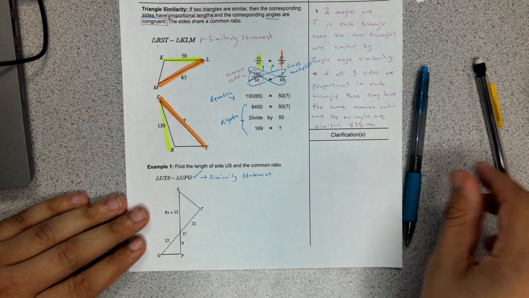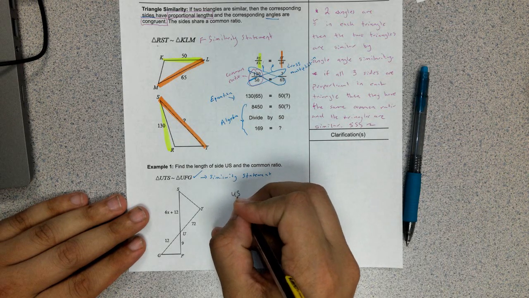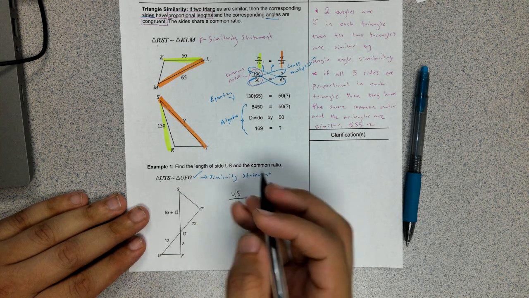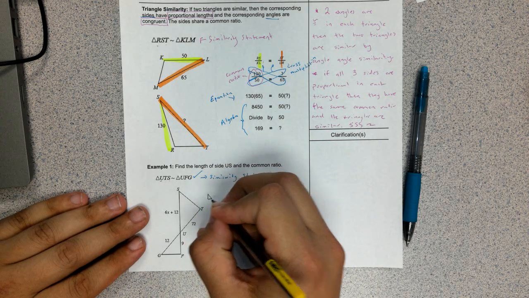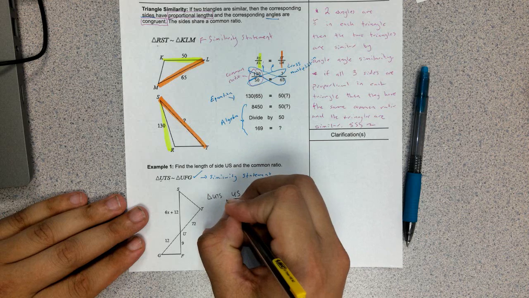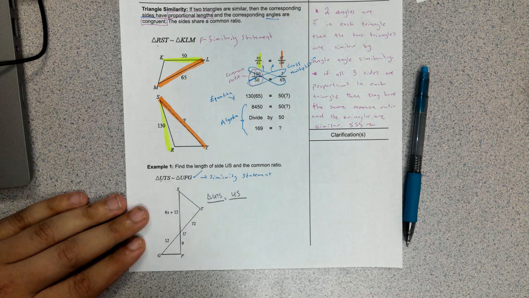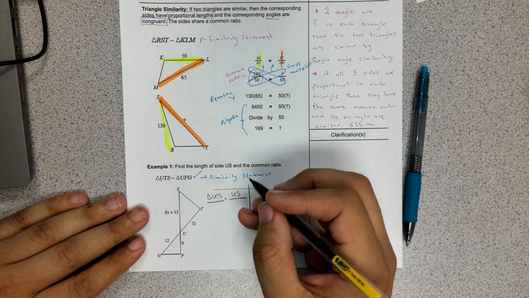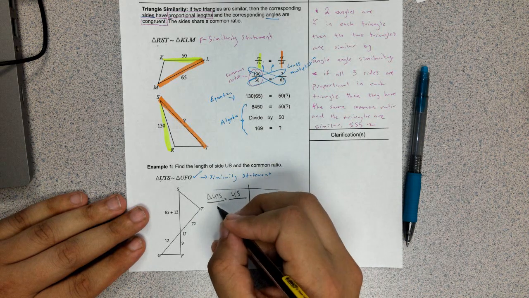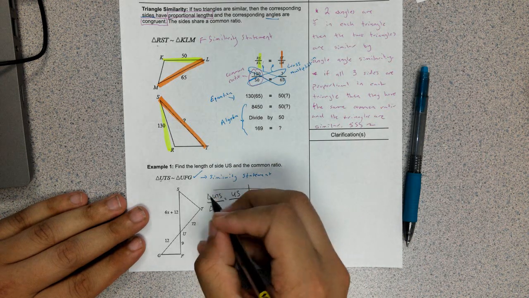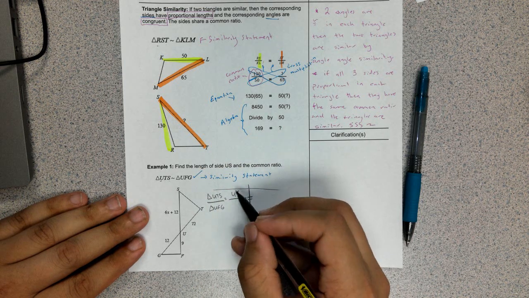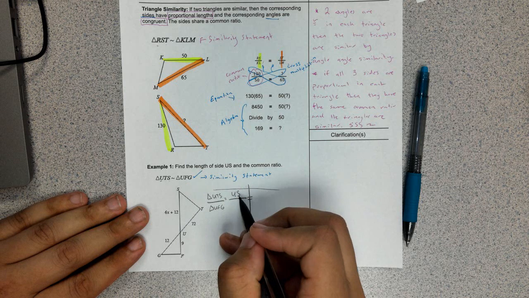So I have US, and if I look at my statement here, U and S are the last two letters of this triangle, and I like to write triangle UTS has to be on top, and I like to make a little grid. So I have triangle UTS, and that has to be on top, and triangle UFG will be on bottom. And so who is US's partner?